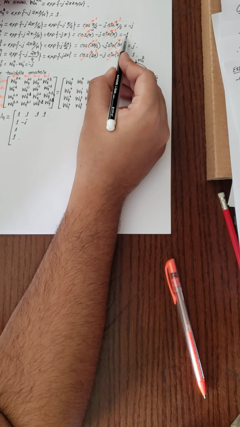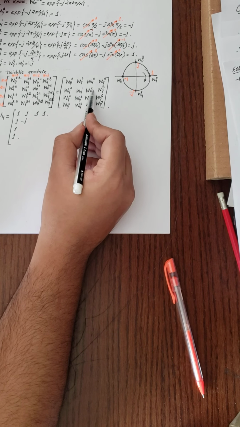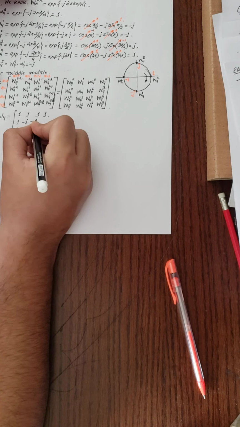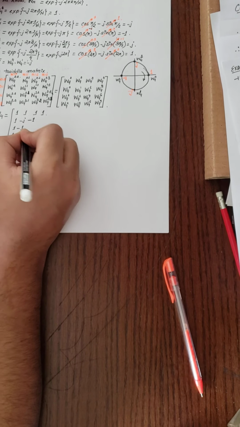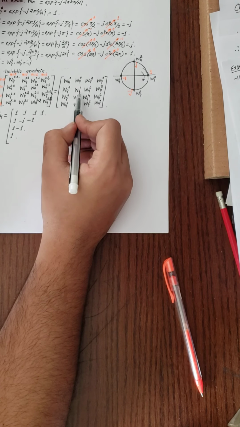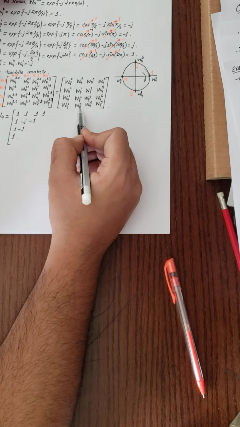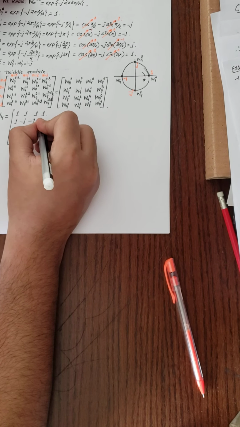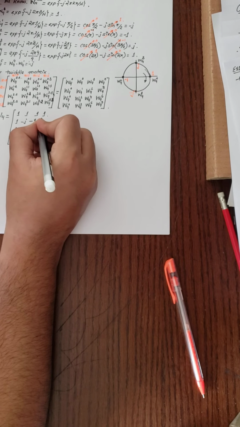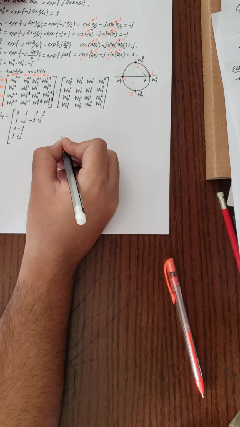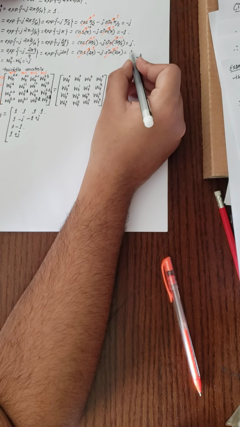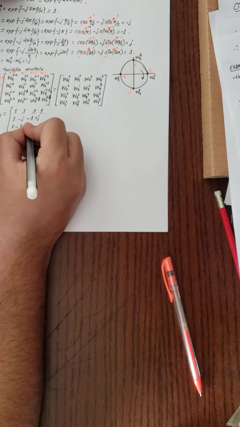W4 to the 2 is equal to negative 1, so we get W4 to the 2 here and here, so this will be negative 1, this will also be negative 1. W4 to the 3 is j, so we get W4 to the 3 over here and over here, so this will be plus j and plus j. W4 to the 4 we have found out to be equal to 1, so this will be 1.